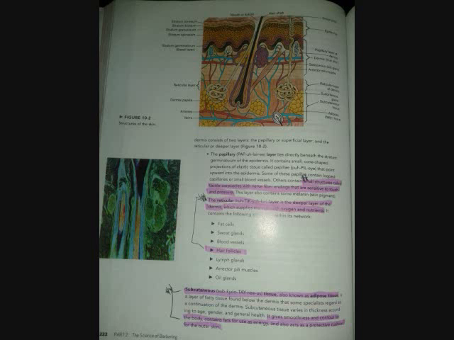Okay. Now, let's jump down to the bottom of page 222 and talk about subcutaneous tissue. This is also known as adipose tissue.